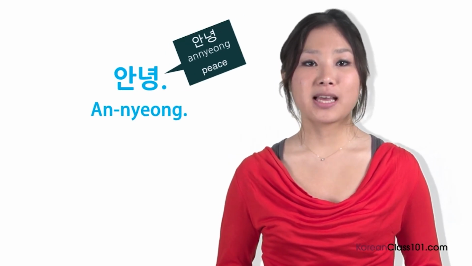The most common informal greeting is 안녕. 안녕 means peace. We say it when we meet someone and also when we leave, but only to a friend or someone younger than us. The more standard greeting that you will hear a lot in Korea is 안녕하세요.